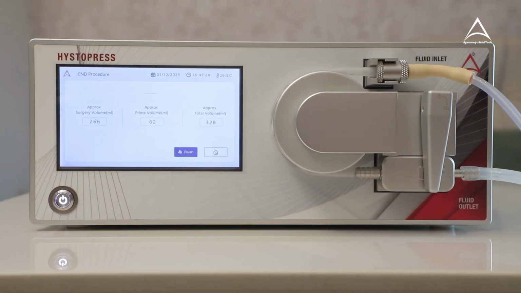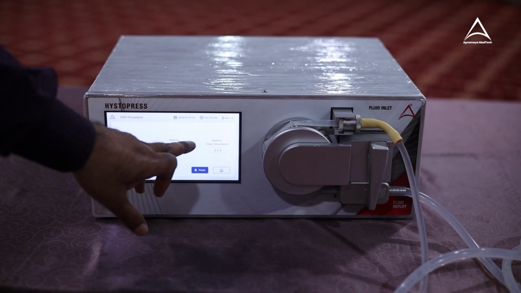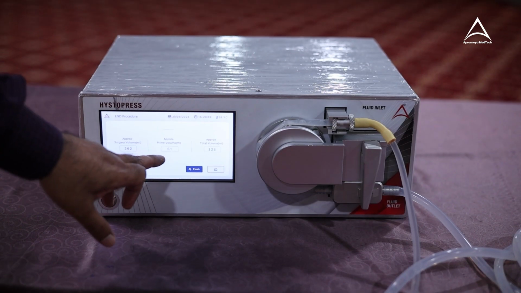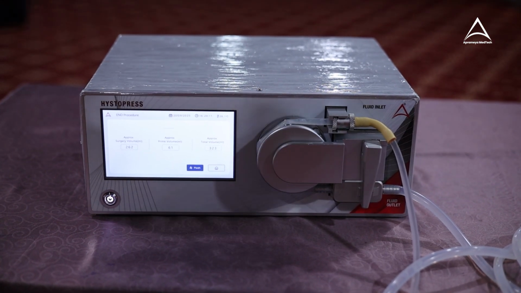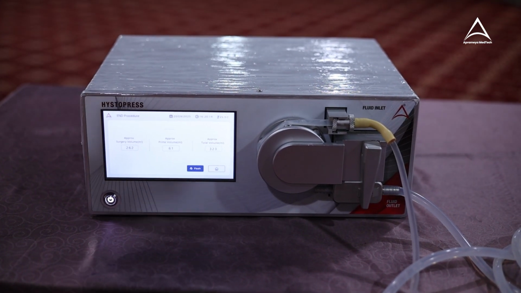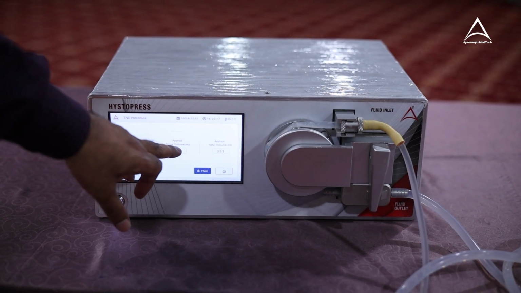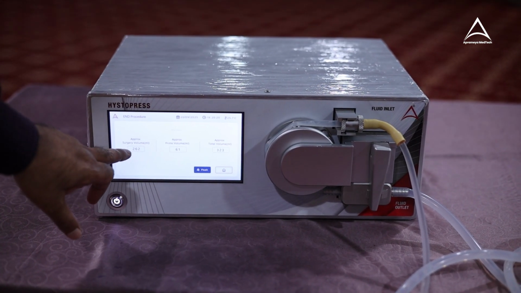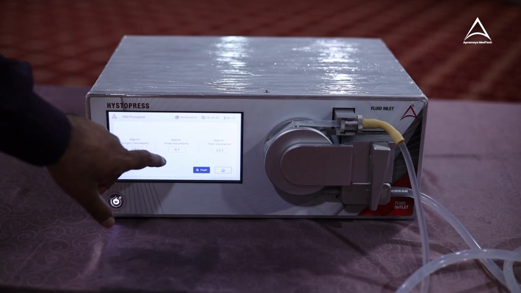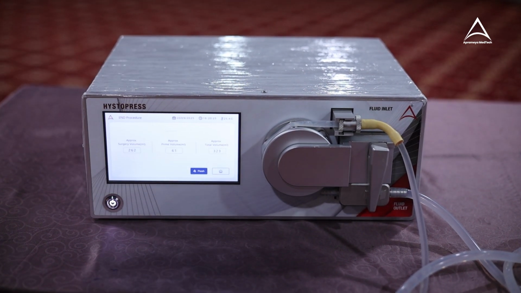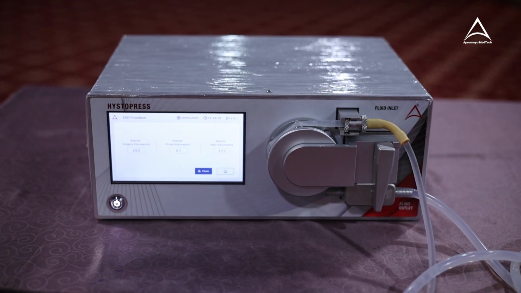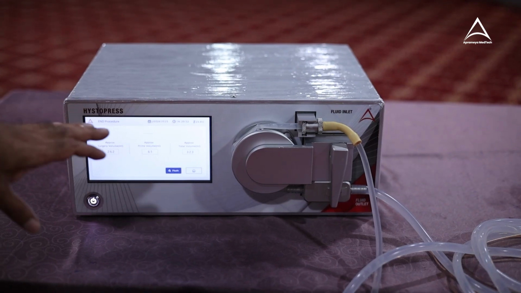When I end the procedure, 3 different readings are shown here. One is approx surgery volume, approx primed volume, and approx total volume. Means suppose this is prime volume. This volume is actually the one which has been used to remove the bubbles or remove the air from the tube. So this volume is also given. Now this is actually used inside the uterus. So we have to add both and this shows a total volume used from the bottle. Okay, so we are giving it approximate.